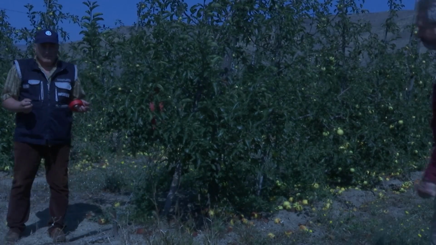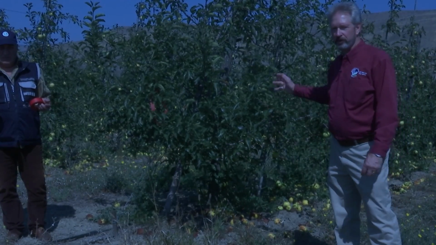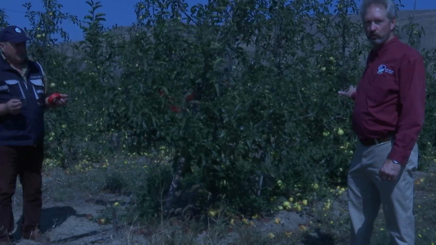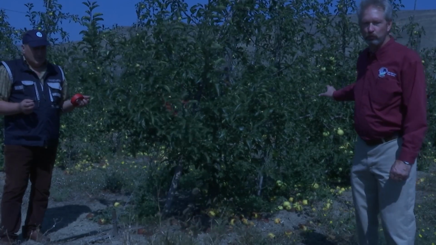Okay, ready? Okay, now that the tree has been marked, we will now walk into the orchard to locate the selected tree position. The thing to remember with the tree that we select, we will be counting tree positions, and maybe not always trees. If there's a dead tree, we still count that position. If the tree has no fruit, we still count that position.